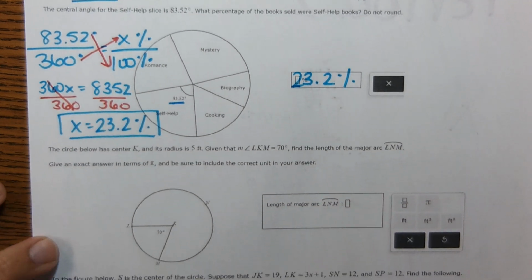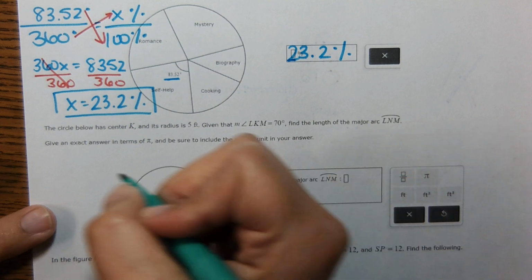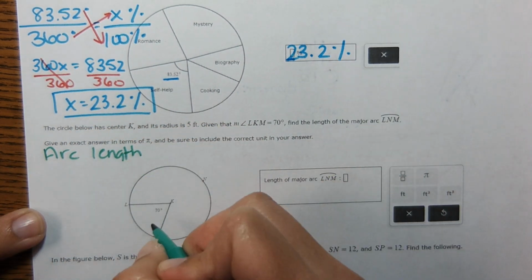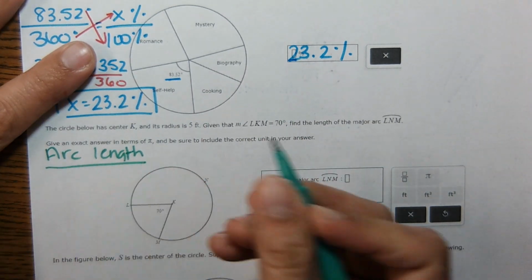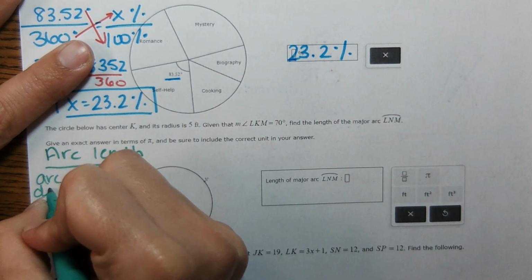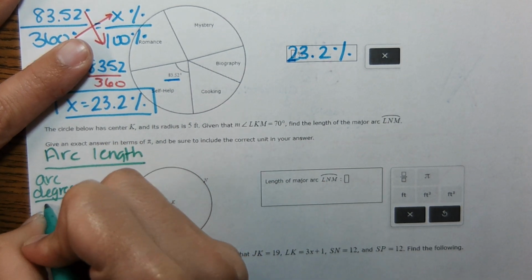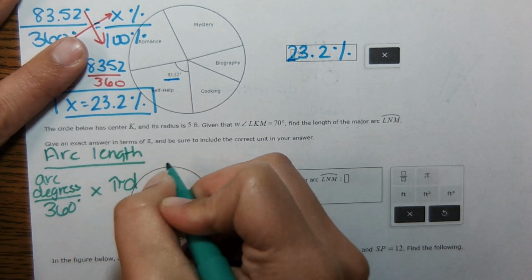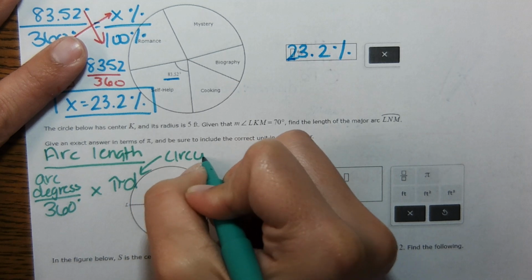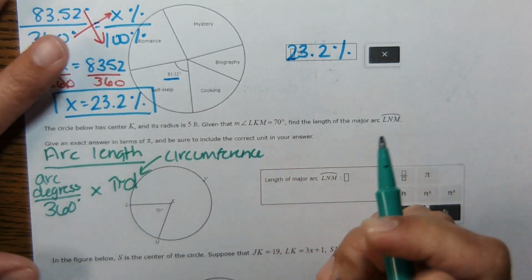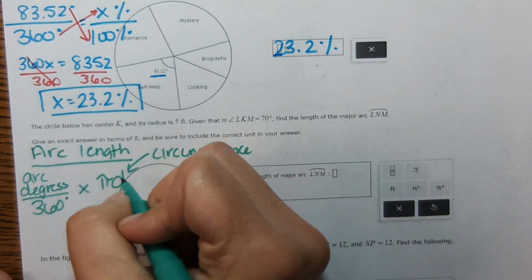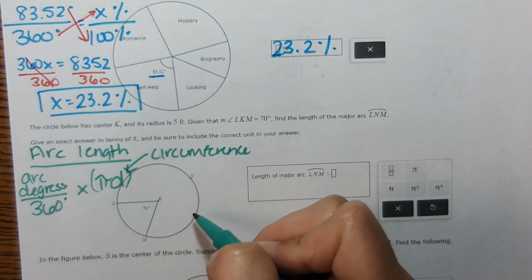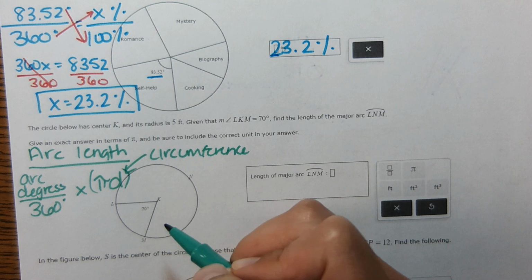Okay, the next problem here is arc length. We are going to find the length of an arc. And the equation for this would be the arc degrees over 360 degrees, part over whole, times pi times diameter, which is the circumference of the circle. So we want to find the whole circumference and then just find the part of that we need.